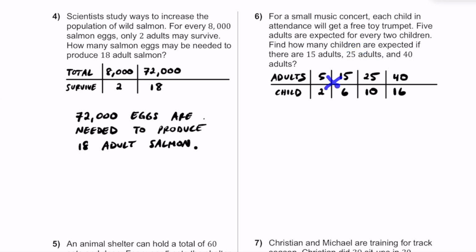You can also always check cross products. That would be 30 and 30. This is 150. This is 150. This is 400 and 400. This would be 80. This would also be 80. So there's lots of different ways you could do cross products.